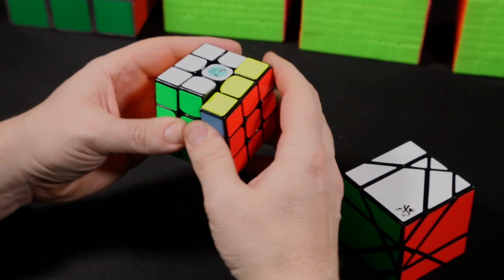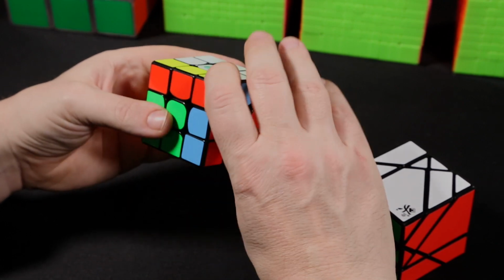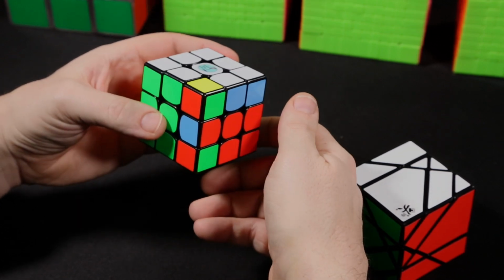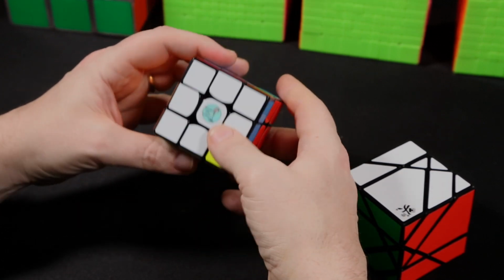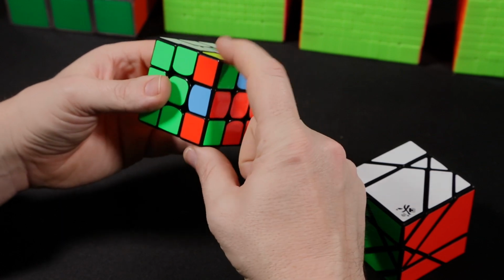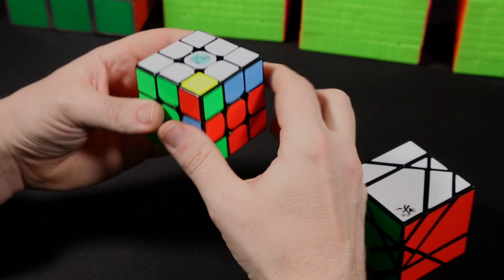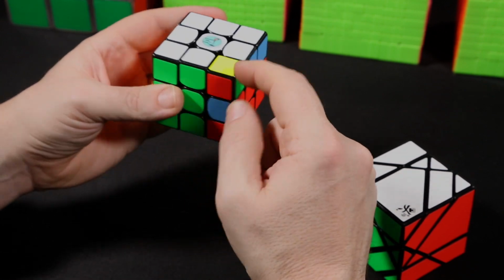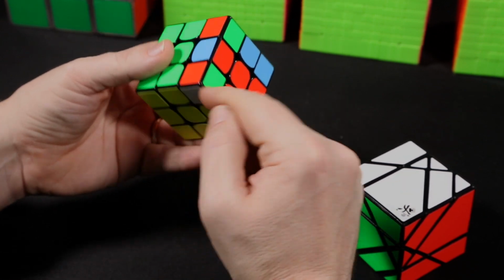So it goes R2, U, R2, U prime, R2. And what that did was it exchanged these two corners. Okay, it did some other stuff too, but for the most part, it put this corner here and this corner here.